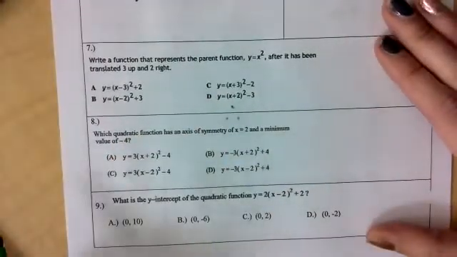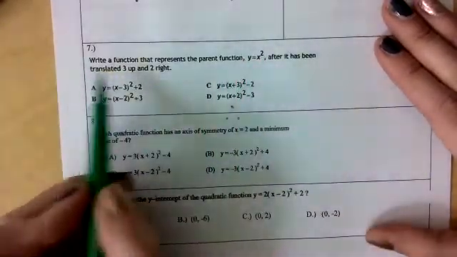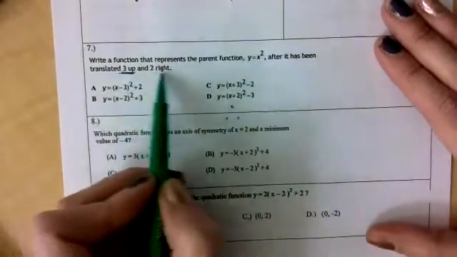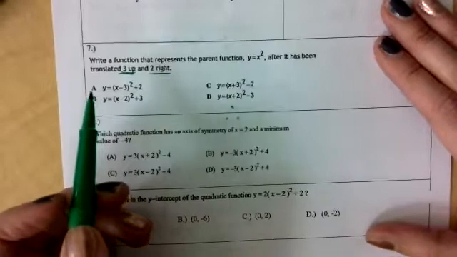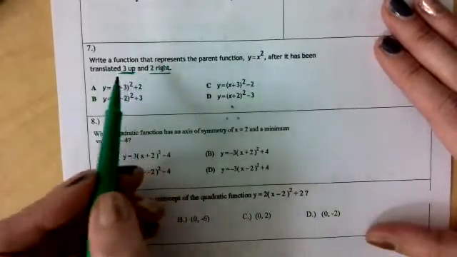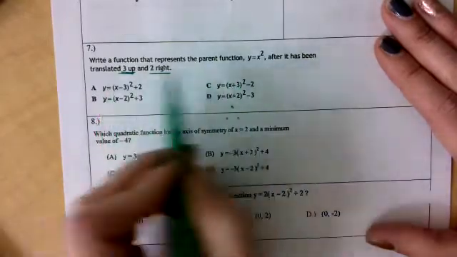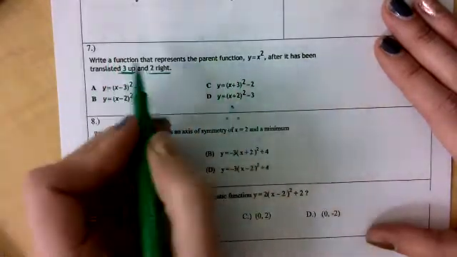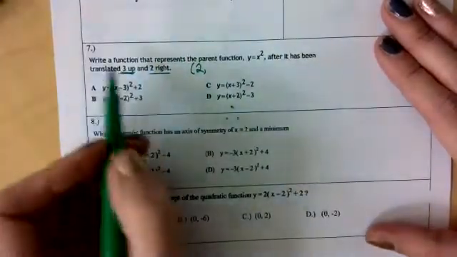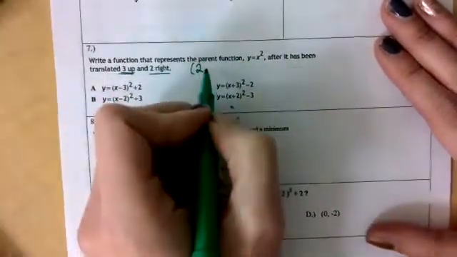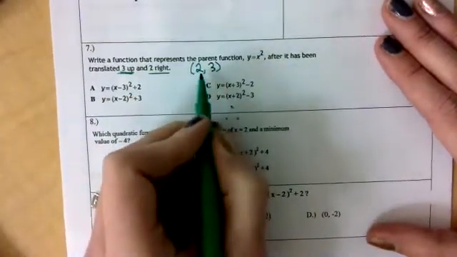Write a function that represents the parent function, y equals x squared, after it has been translated 3 units up, 2 units to the right. So this would represent our vertex here. And we always start with our h, which would be the left or right. So we're going to start with 2. 2 to the right is a positive direction, so 2. And then 3 up is a positive direction, so 2, 3. So my vertex is 2, 3.